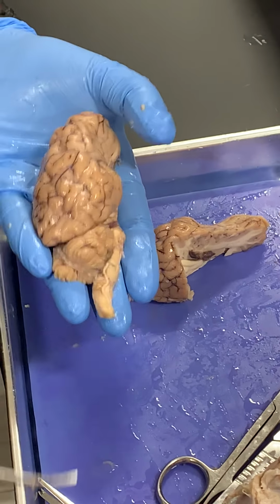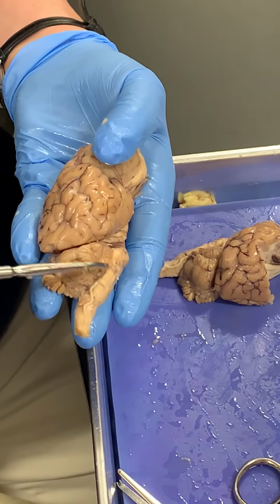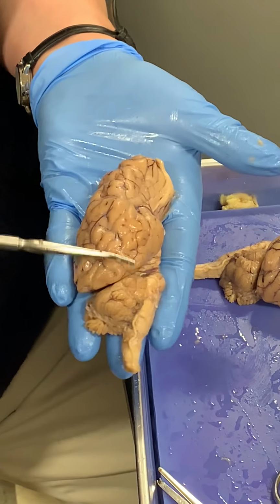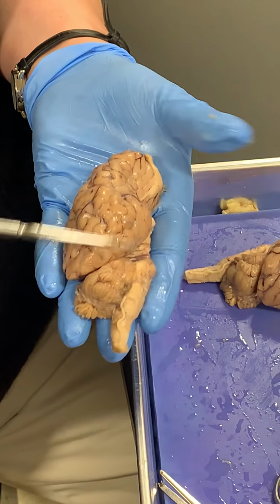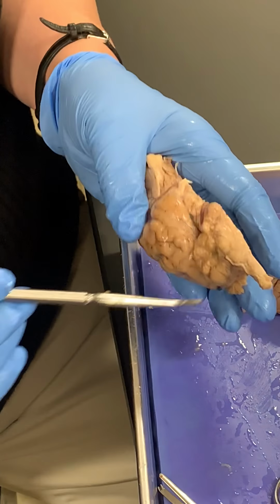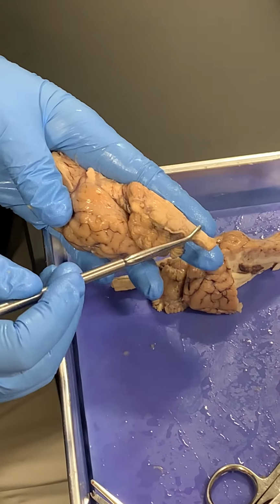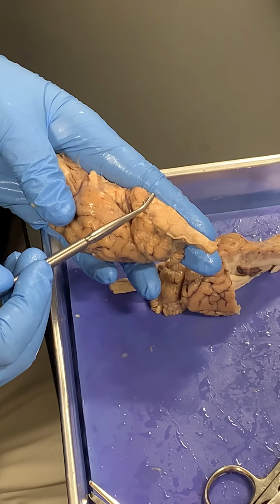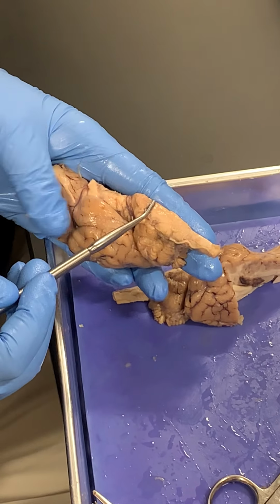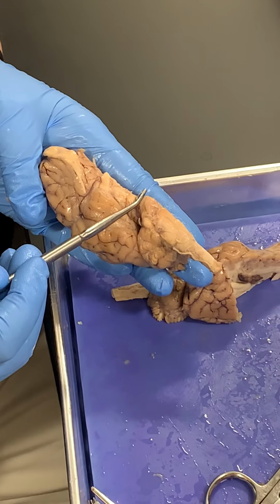So the parts, the big parts, the big regions. Here's the cerebellum. Here's the cerebrum. This is spinal cord. If I turn it so I can see the ventral surface, you can make out that this is the medulla oblongata from here to here, and this is the pons.